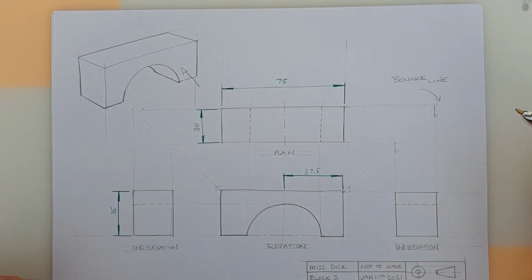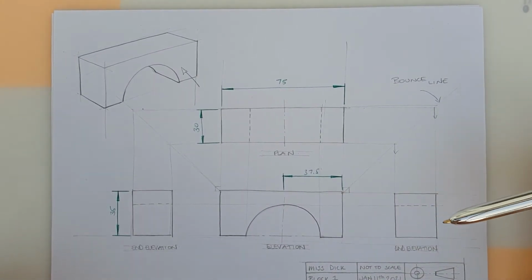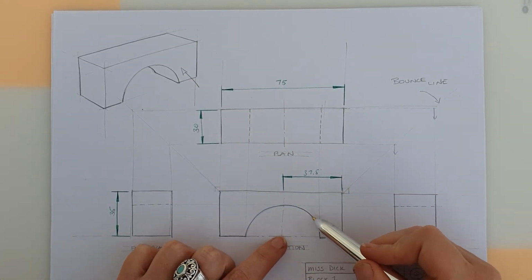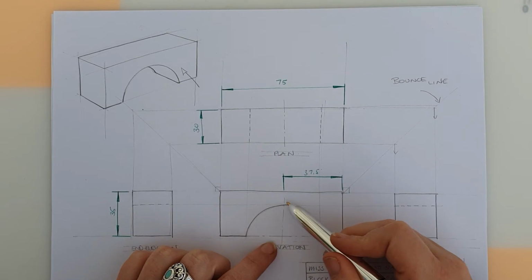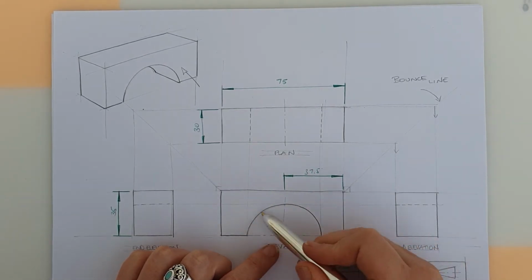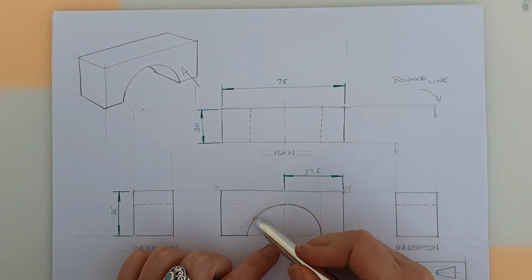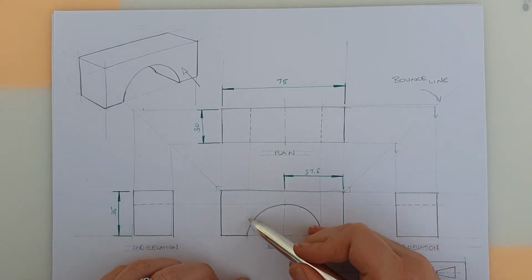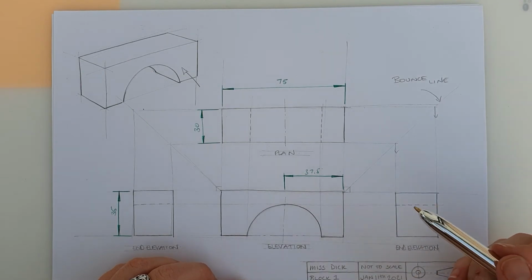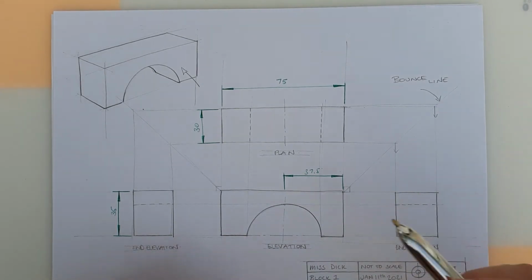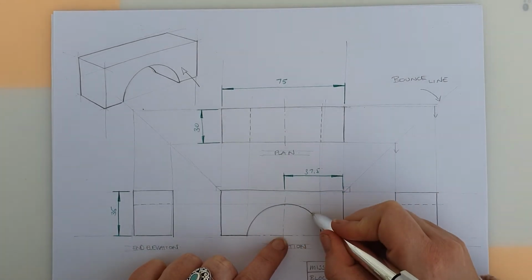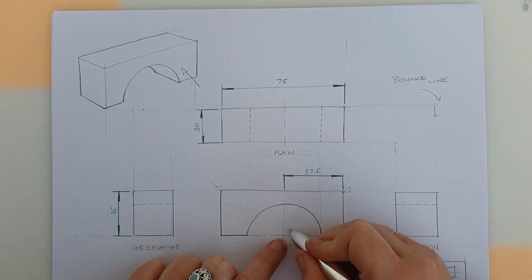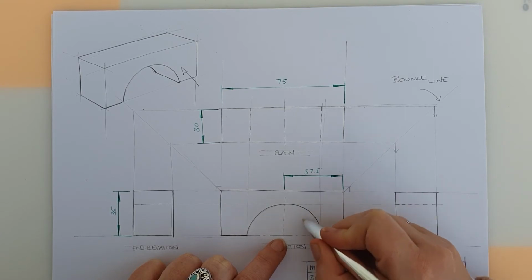Okay, a dimension that's probably a bit more involved is dimensioning the arc we've got here. So what we need to do is add a radius onto this. If it was a full circle, we would use the diameter, but because it's just a half circle, we're going to pop on a radius. Now, we need an arrow pointing to the side here, but you always need to have it pointing to the center of the circle.